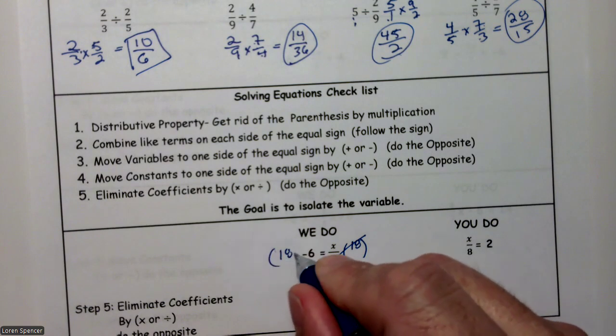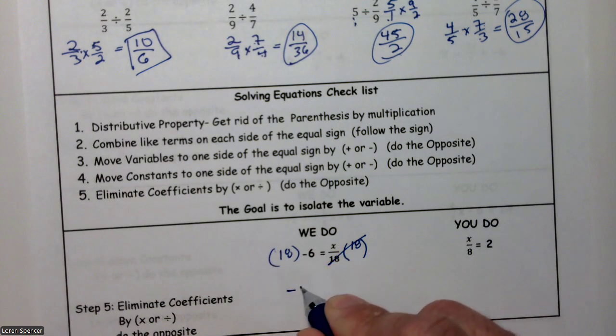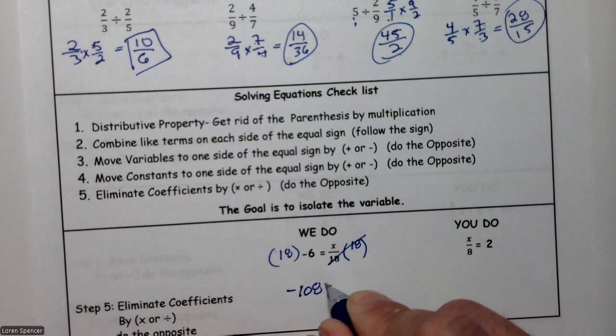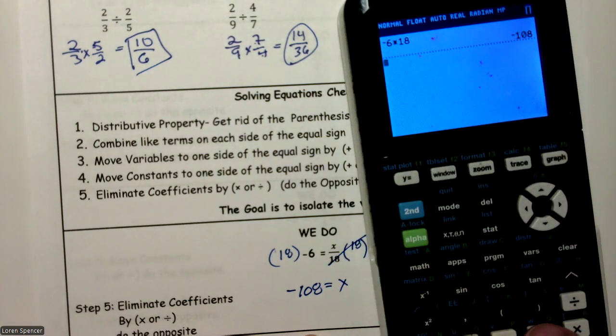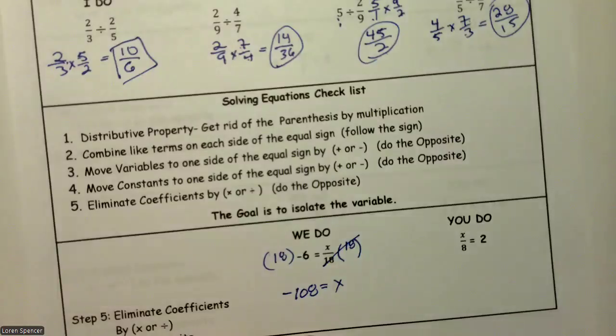I want to show you something else. This may help you out. I don't know, may not. If you put the parentheses -6 parentheses, it does it for you. All right. So a lot of times using the parentheses will help you out.